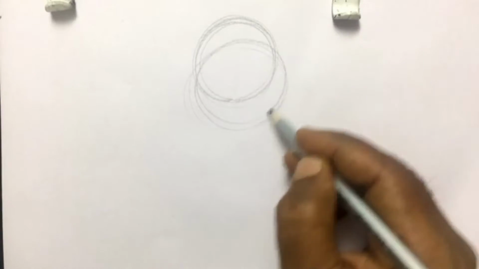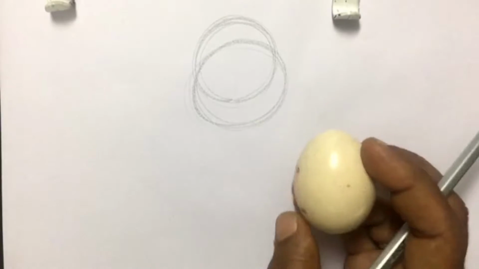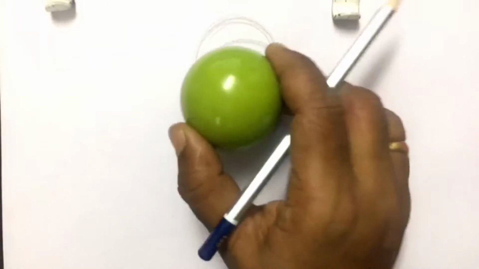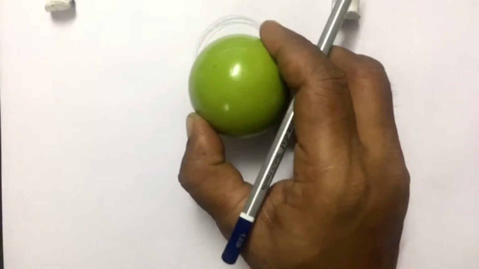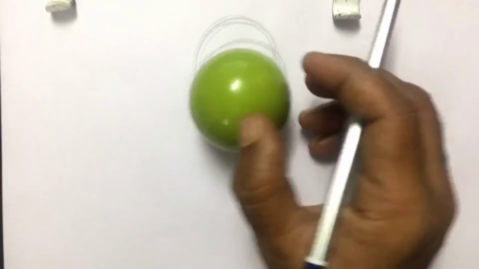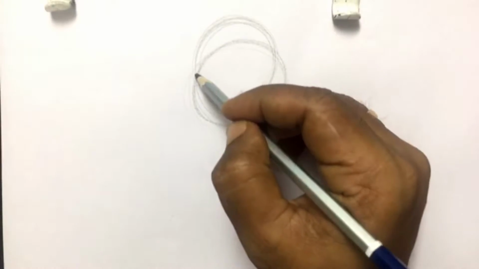First, I draw how to draw this. See, I'm making the character. This character is like an oval, one oval and two ovals. I mean, here is one oval, and on top you can see I make another oval. So here are two ovals.